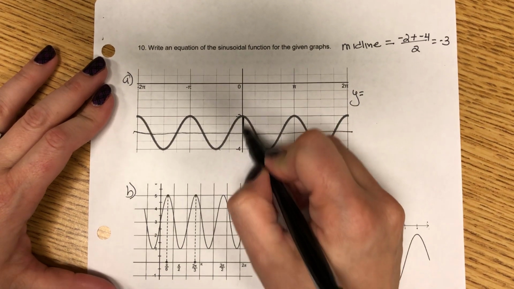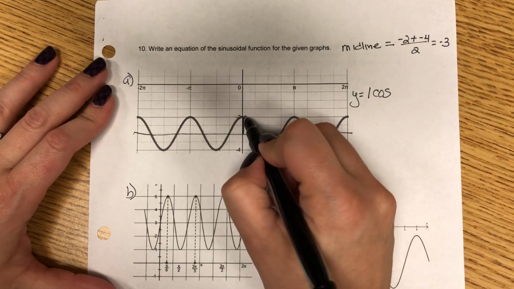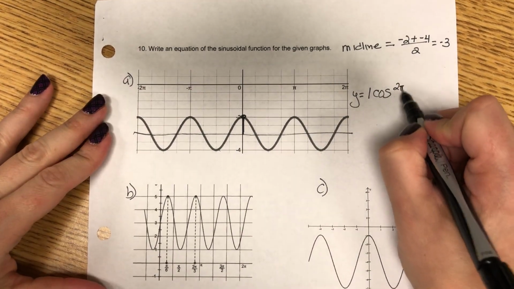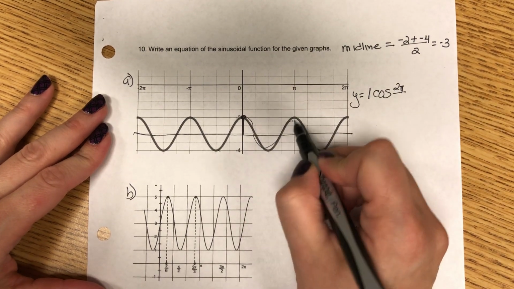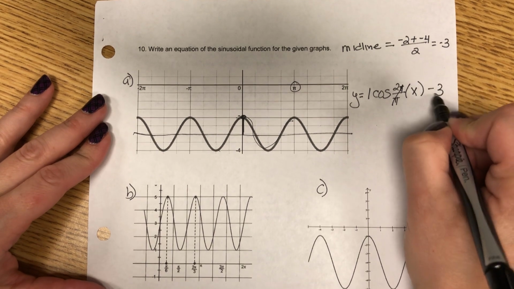This is the amplitude, so that's 1. I'm going to pick cosine in this case since the maximum is on the y-axis. 2 pi over the period of pi. Oop, that's just 2. X and then minus 3.